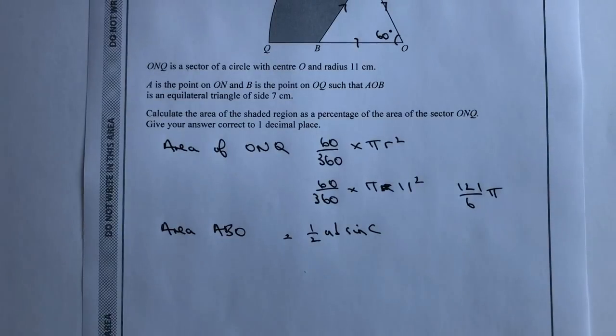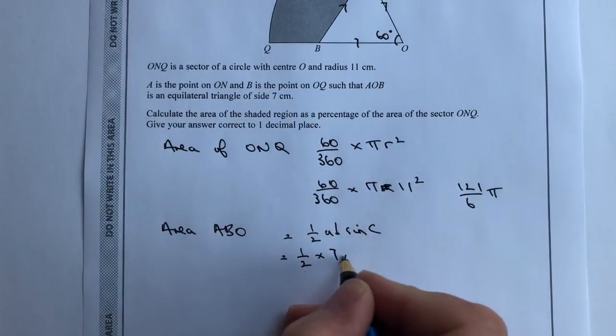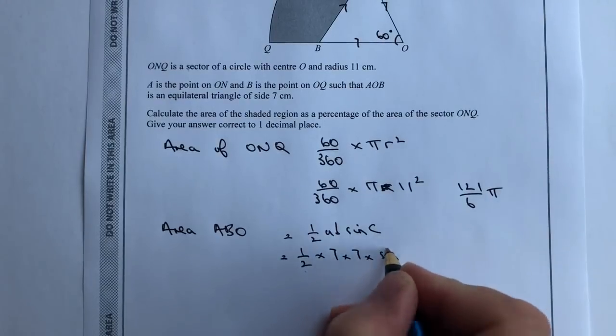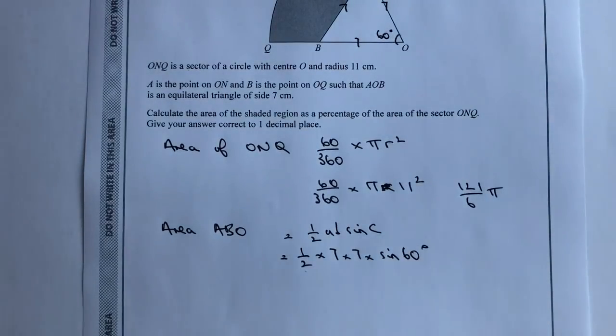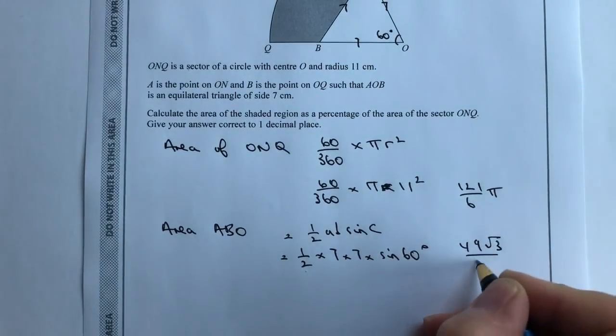You could, I guess, work out the height of the triangle and do half base times height. But if you do remember this formula, it will make your life a little bit easier, because then you can just work it out straight away as a half times 7 times the sine of 60 degrees. And again, if you work that out, that's going to give you 49 root 3 over 4.